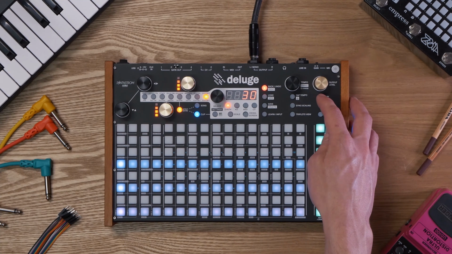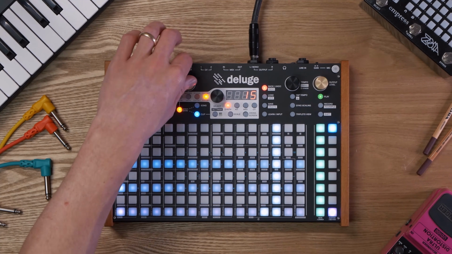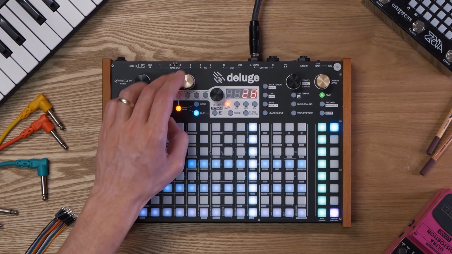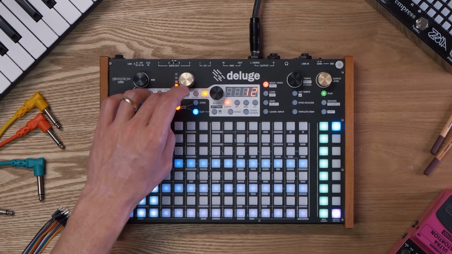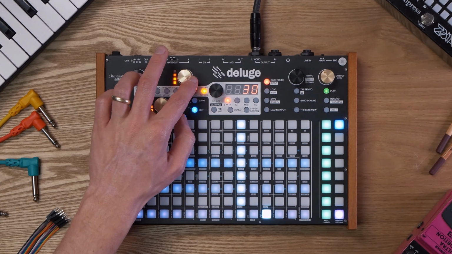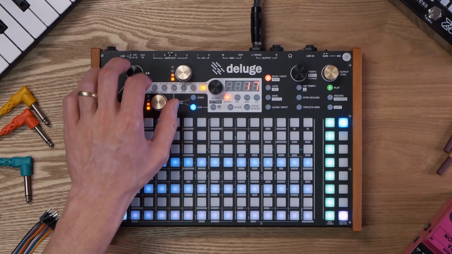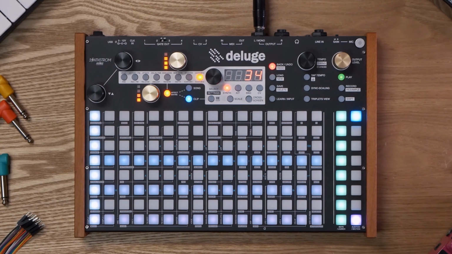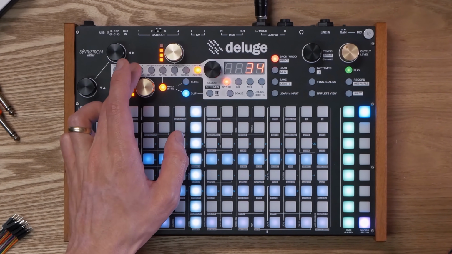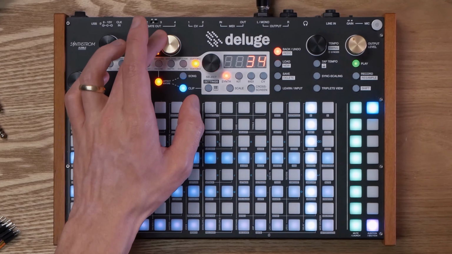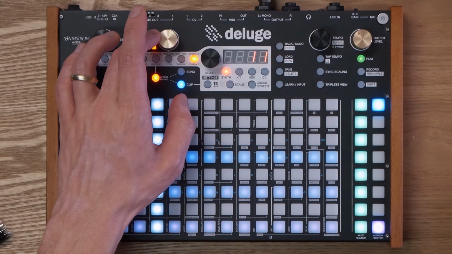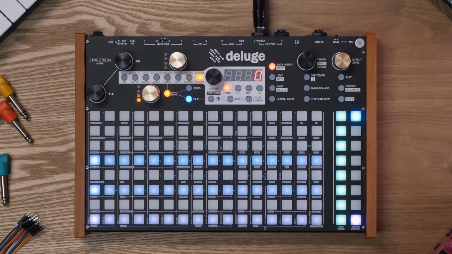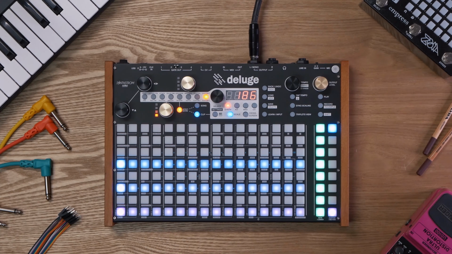And now we can get some really interesting results. So that essentially covers the arpeggiator and how it works.